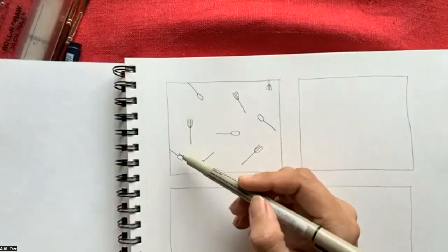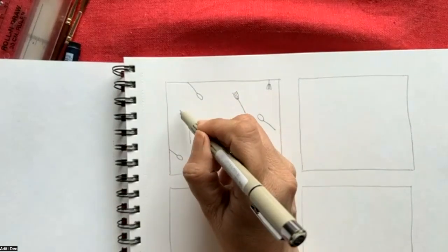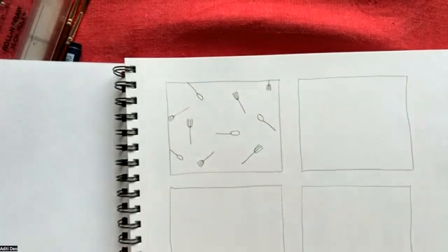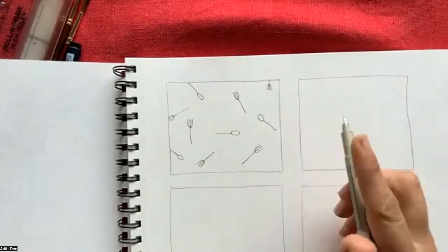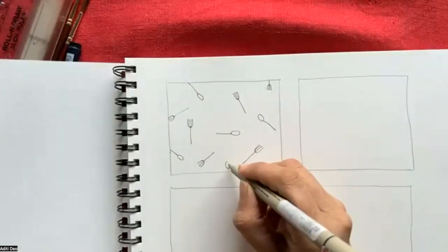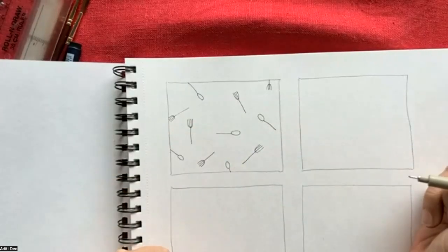Even a slight 5-degree, 10-degree angle can make it look slightly different. Now here there is a repeat. So we could probably add a fork that's going in the opposite direction. And just to break this a little bit, you could have part of one element sticking out from here.